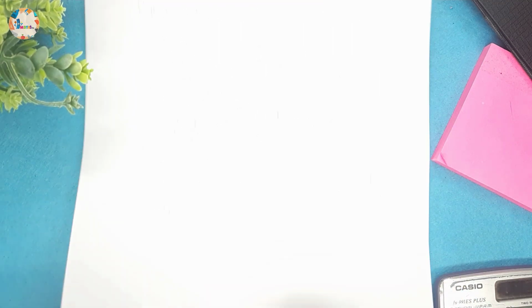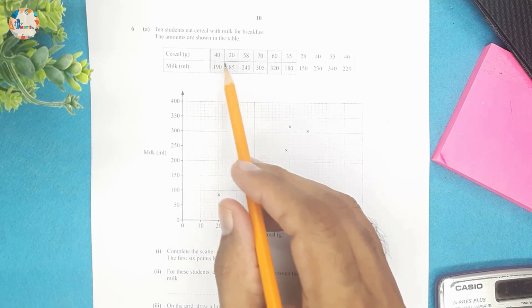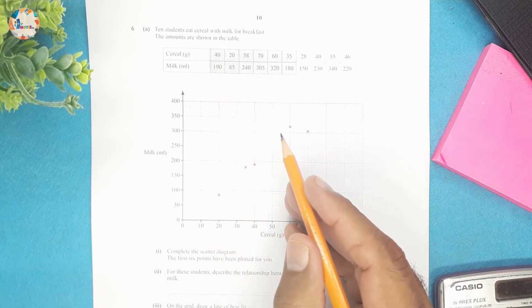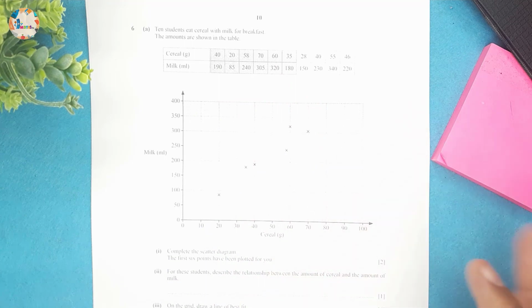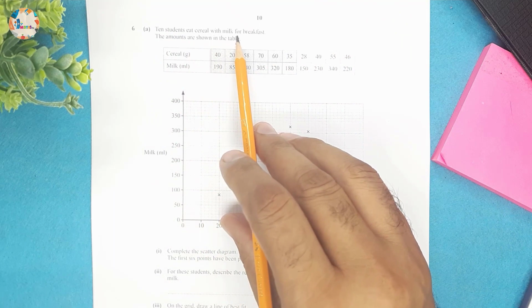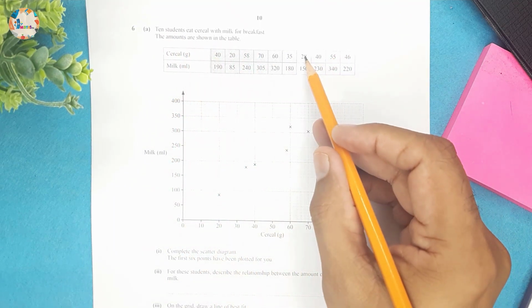Now next, question number 6 is basically scatter diagram. Table is provided 1, 2, 3, 4, 5, 6, 1, 2, 3, 4, 5, 6. They have plotted 6 points, and the rest of the 4 points we have to plot. 10 students eat cereal with milk for breakfast. The amounts are shown in the table.